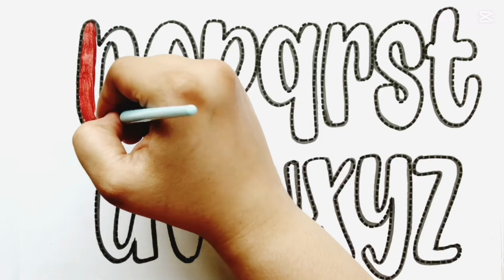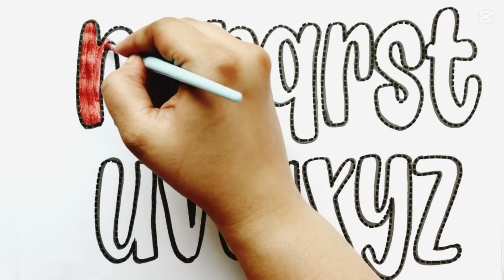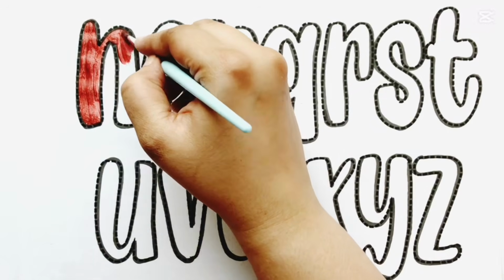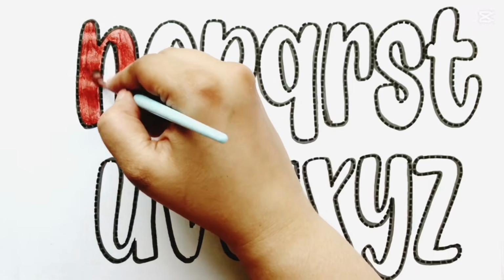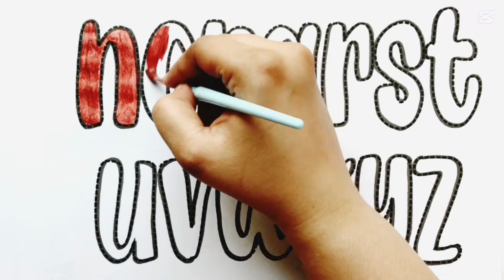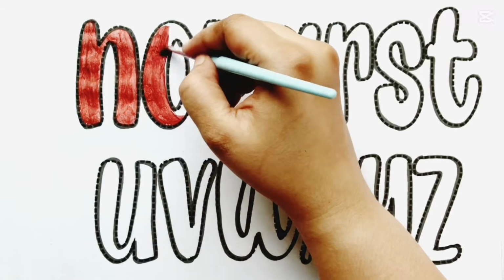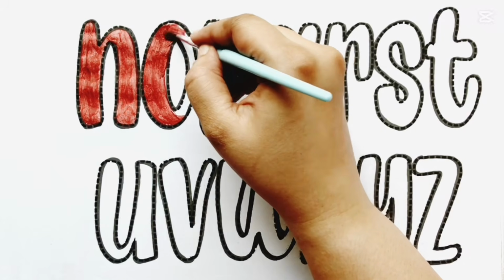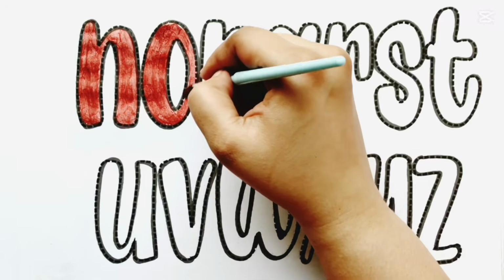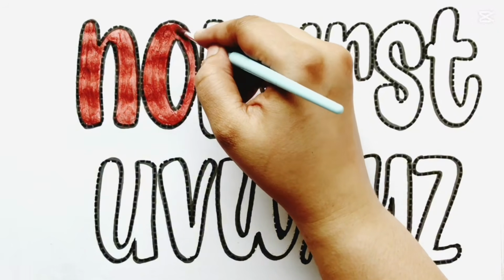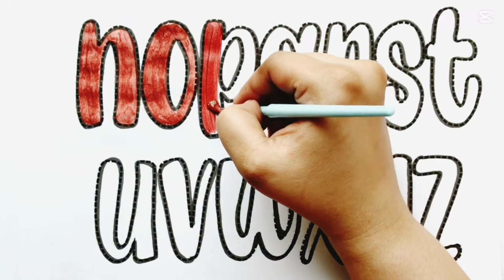Brown color. N for nest. O. O for onion. P for parrot.